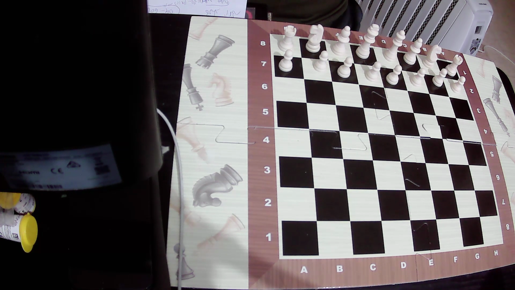Now I will talk about the characteristics of the pieces. We will start with the king. This is the king. The most important piece on the board is the king, of course. He can move in any direction, straight or diagonal, one square in each direction.